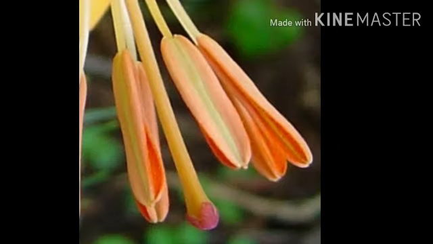When the anthers mature, they split open and the pollen grains are set free. The pollen grains may fall on the stigma of the same flower in case of bisexual flowers, or they may also be carried to the stigma of another flower belonging to the same kind of plant by the different agents of pollination. Now we will discuss the two types of pollination. They are self-pollination and cross-pollination.